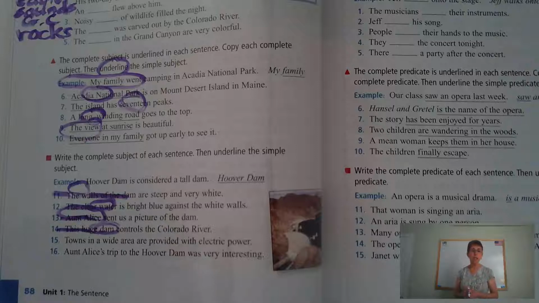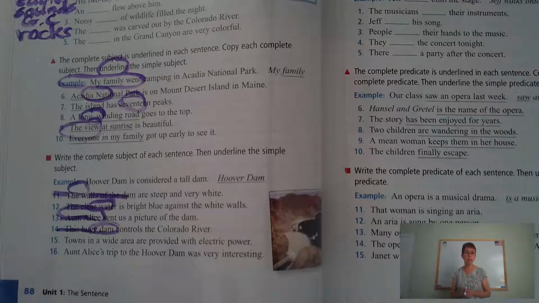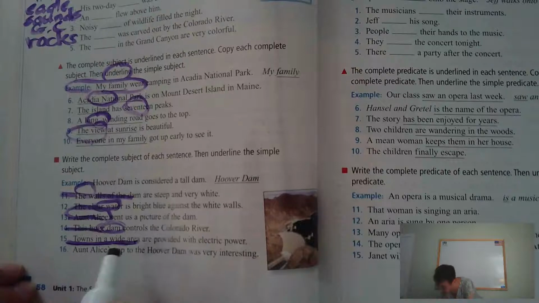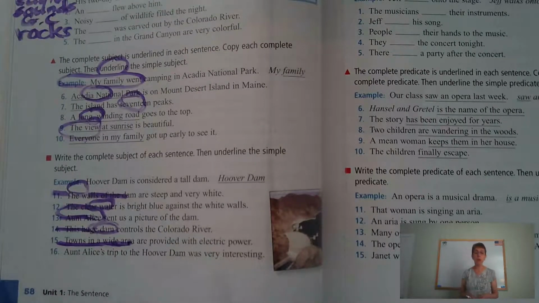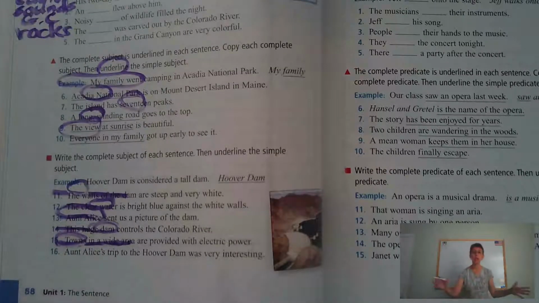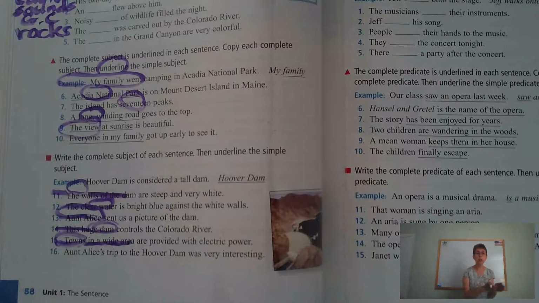Number 15. Towns in a wide area are provided with electric power. Who or what is this sentence about? Towns in a wide area. Right? What about them? They're provided with electric power. So now we want to get that complete subject down to that one key word. So what is it that we're really talking about? We're really talking about the towns. In a wide area is just simply letting us know that the towns are covering a large area, not just one town, but a lot of towns in different places.